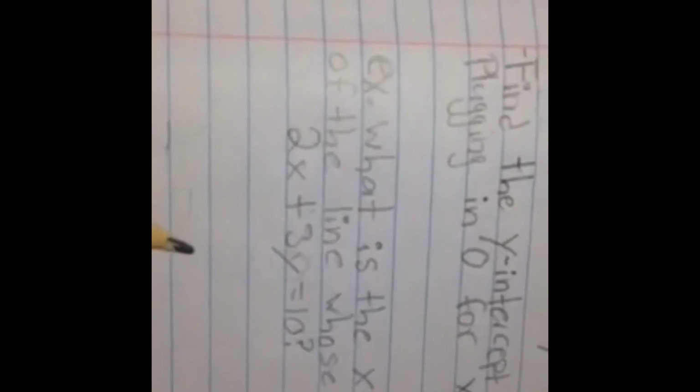For example, what is the x-intercept of the line whose equation is 2x plus 3y equals 10? It asks what is the x-intercept, so you would find the y and change it to 0. The new equation would look like this: 2x plus 3 times 0 equals 10. Now, 3 times 0 is 0, so you just cross that out.